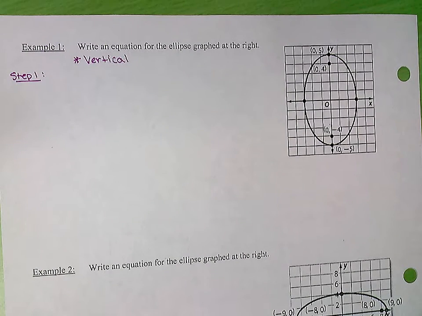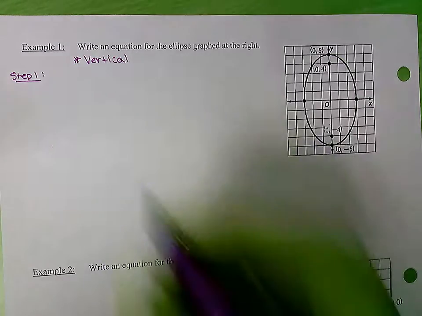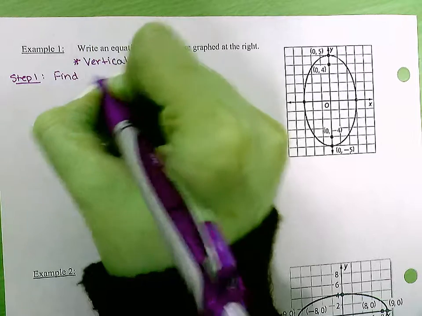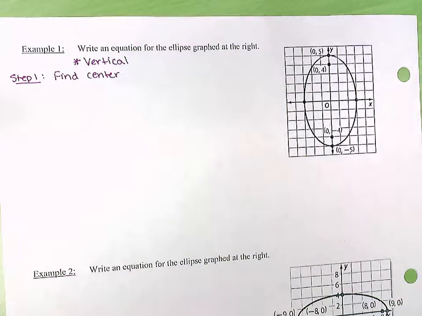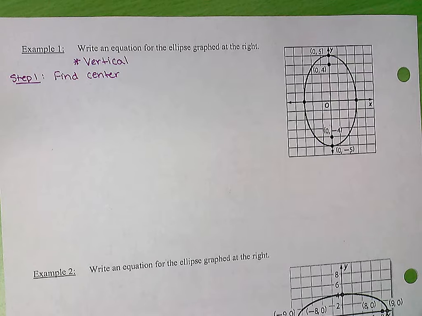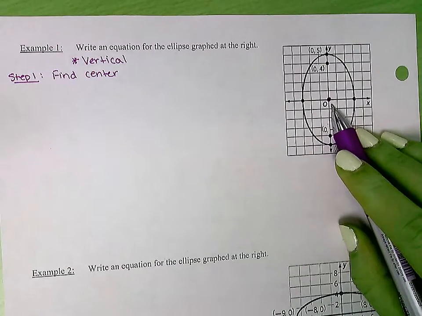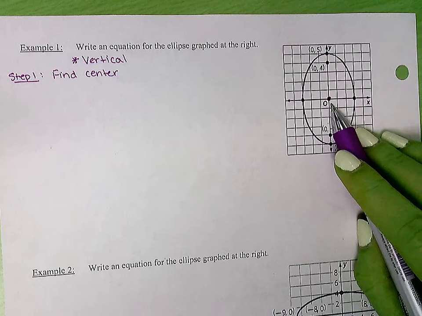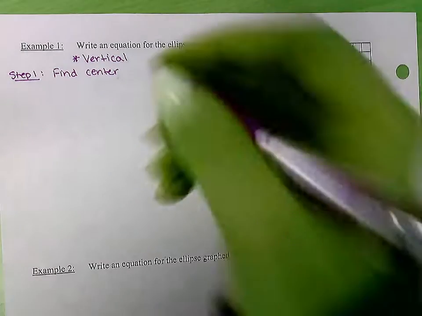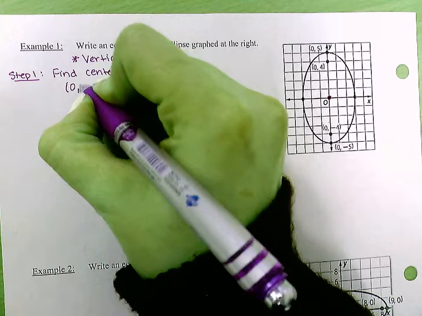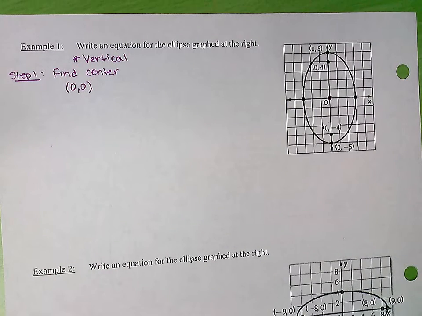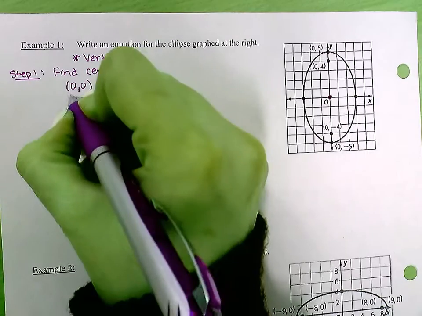To set up that equation, I have a couple steps. First step, I need you to find the center. Okay, just like we did with circles, you need to find the center. Well, we're given this graph, okay? Our center for this one is going to be 0, 0. Okay, when you're given the graph, it's easy to locate that center point. Okay, so this one is 0, 0. And just like before, that's going to be your h and k value.